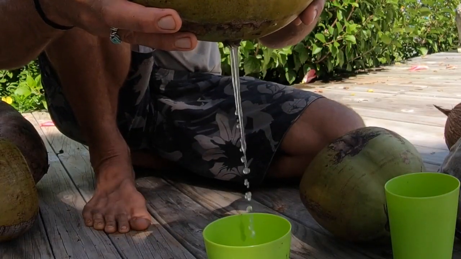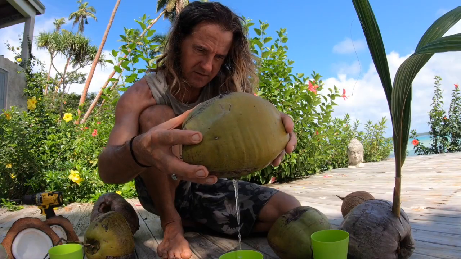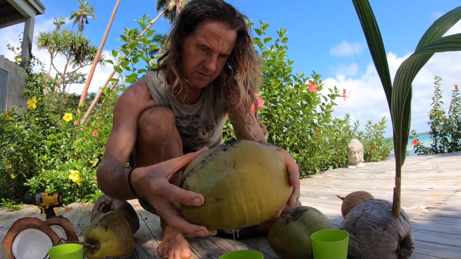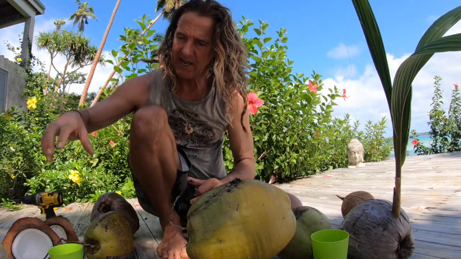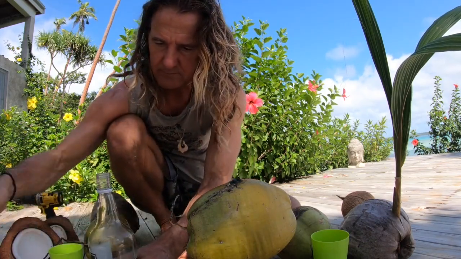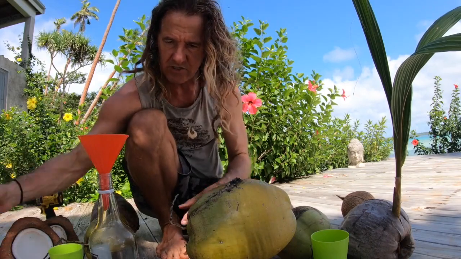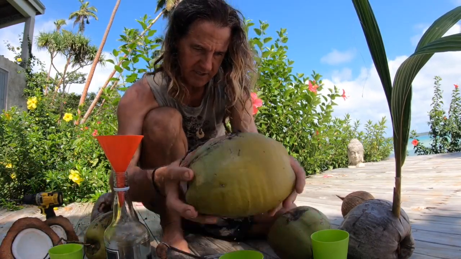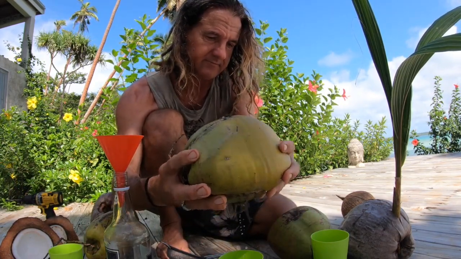Here it comes. Okay. Then quite often I line this all up and have a whole heap going, but let me just show you one at a time here. What I then do, once that's drained out, I didn't get that much out of this coconut.